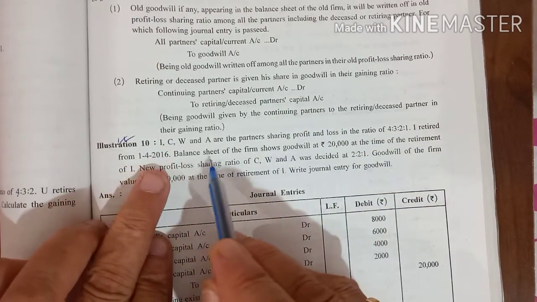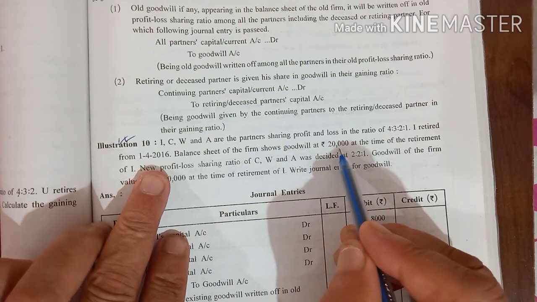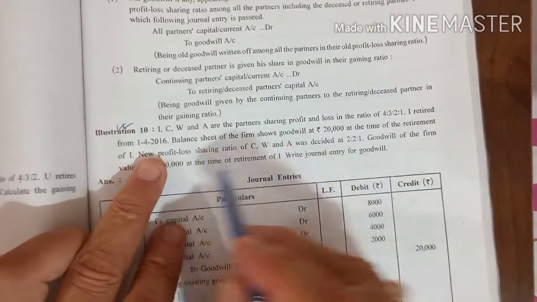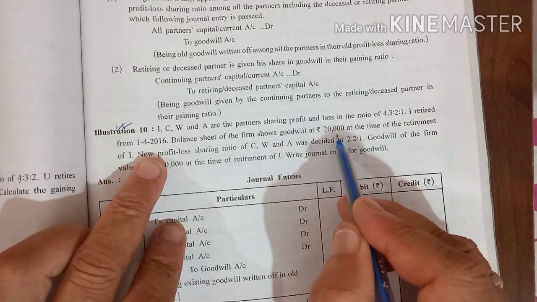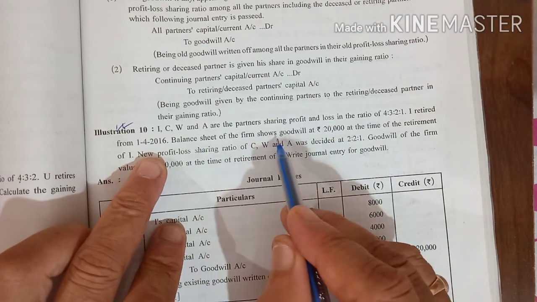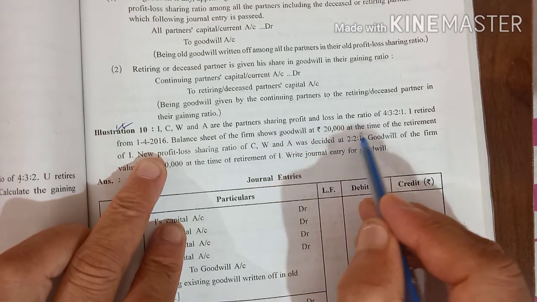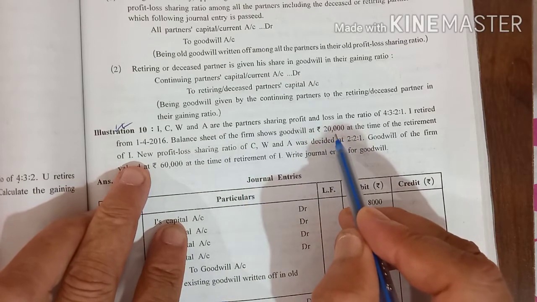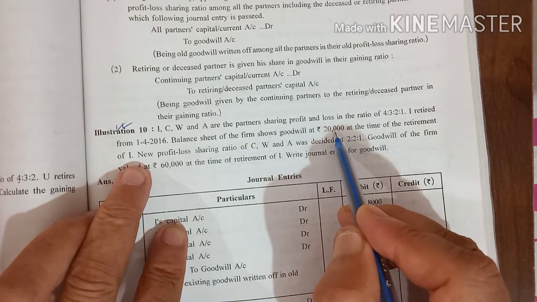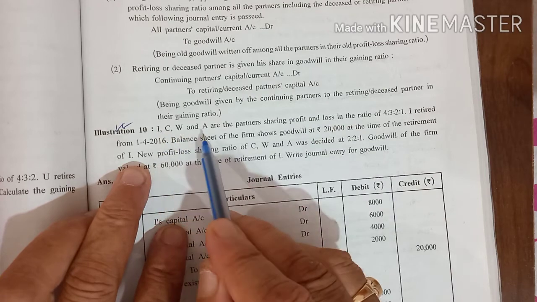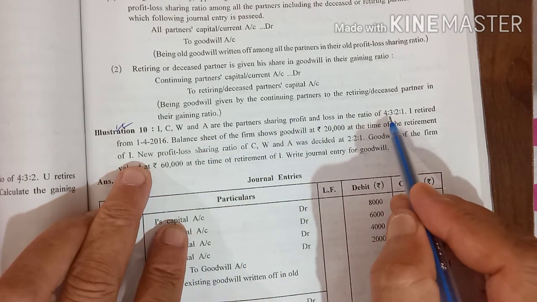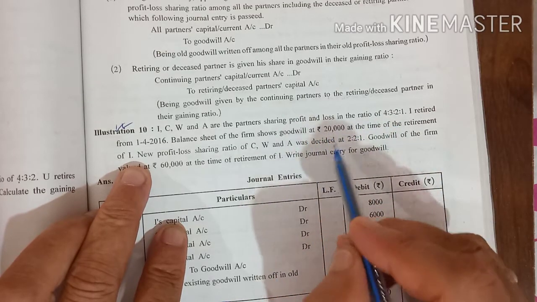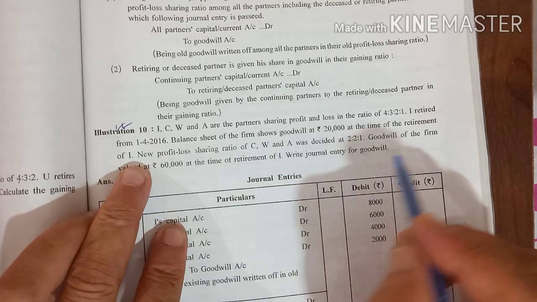From 1/4/16, the balance sheet of the firm shows the goodwill at 20,000. This is the first journal. It is given according to your old balance sheet; you are having the goodwill. The balance sheet of the firm shows the goodwill at rupees 20,000 at the time of retirement. This 20,000 goodwill you have to distribute among ICWA according to the old ratio 4:3:1. Goodwill is an asset, debit; you have to make it a credit, and the capital accounts will be debit.